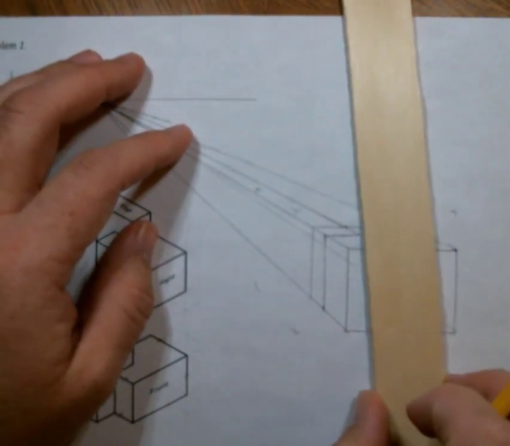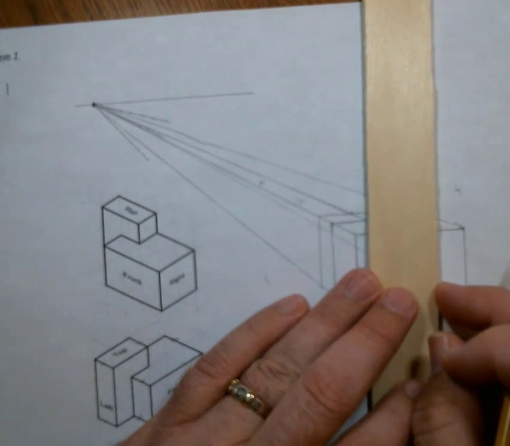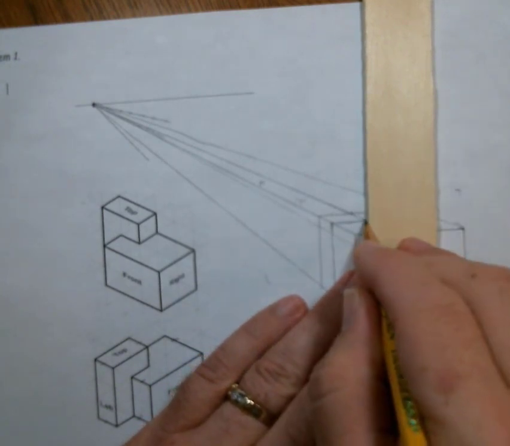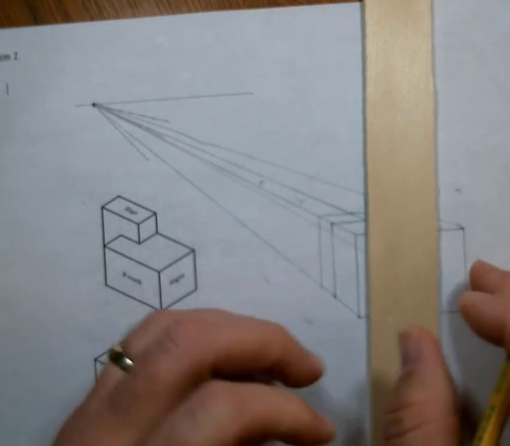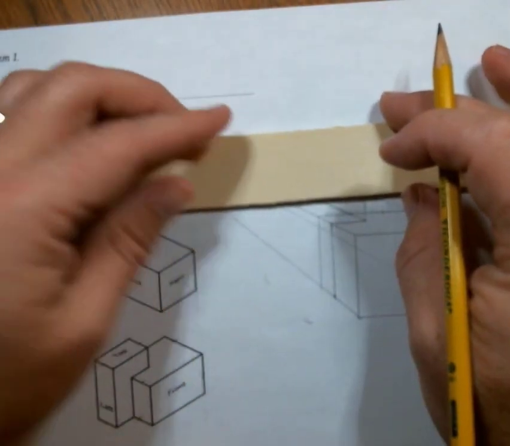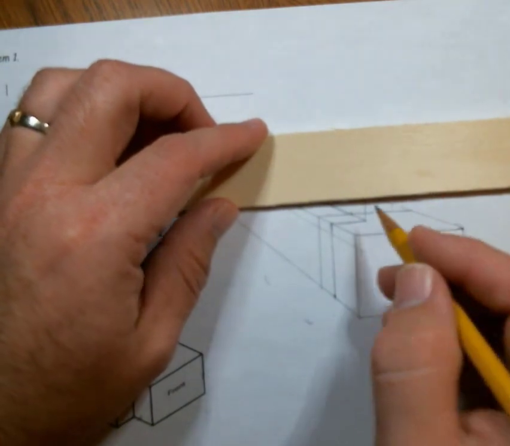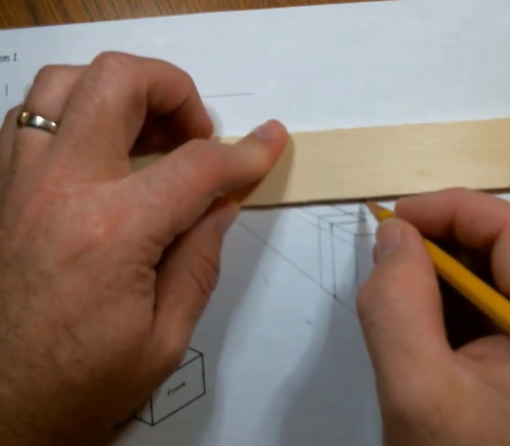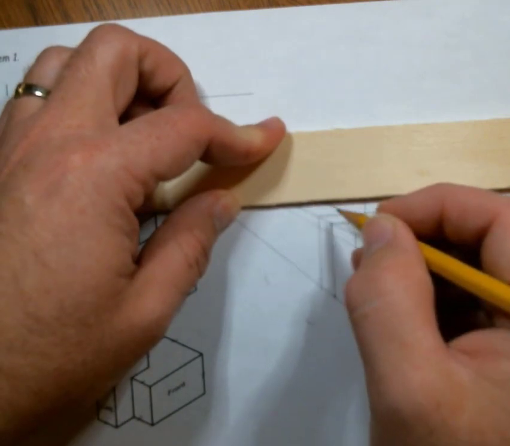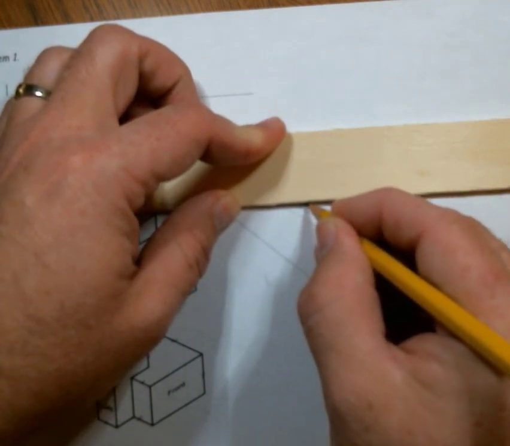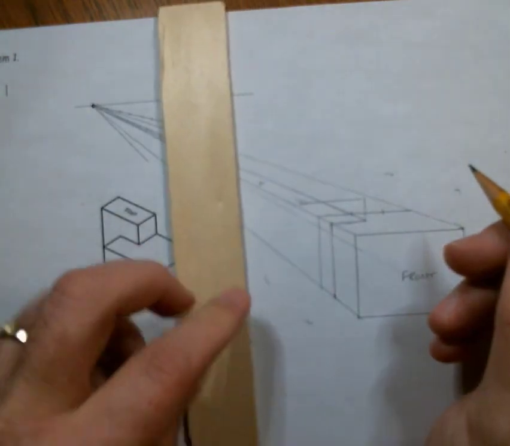So now we just need to estimate what our height's going to be. So we're going to bring that up. Still going to look at it straight on. Still just going to look like a little bit of an L shape.